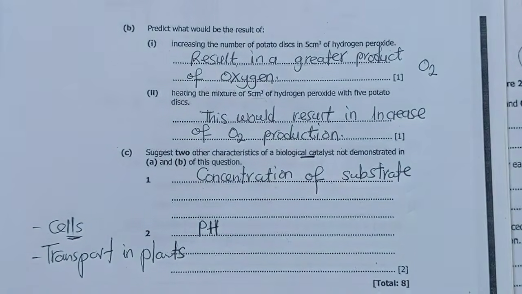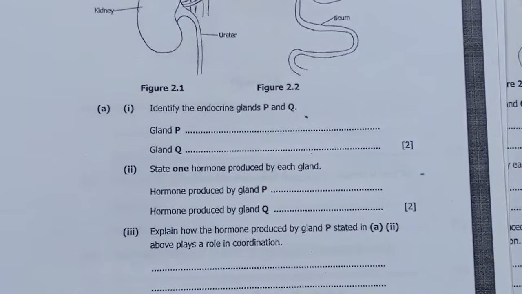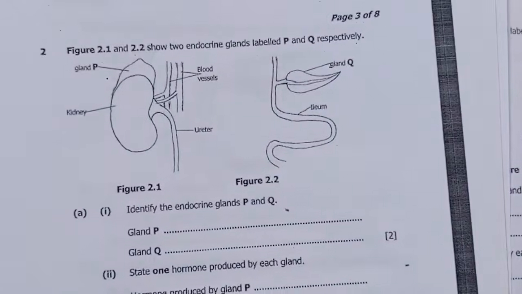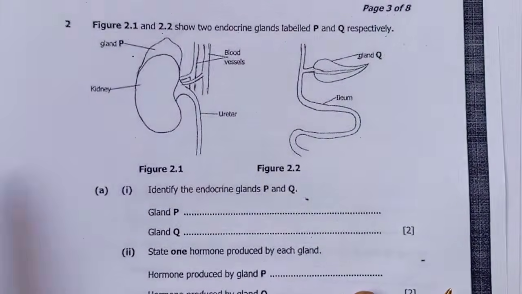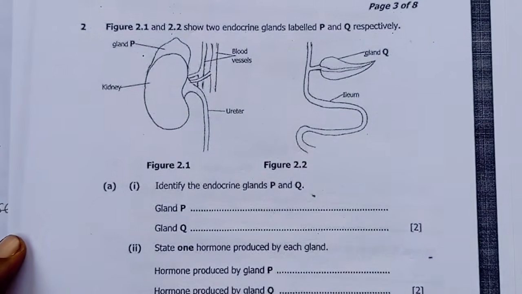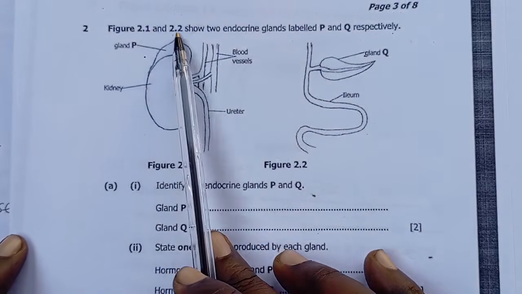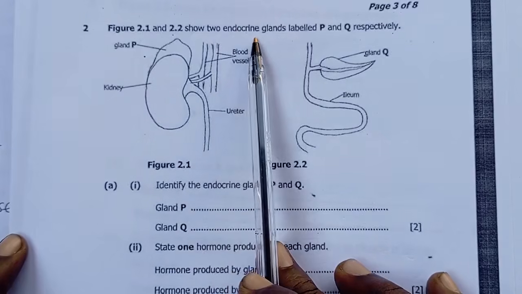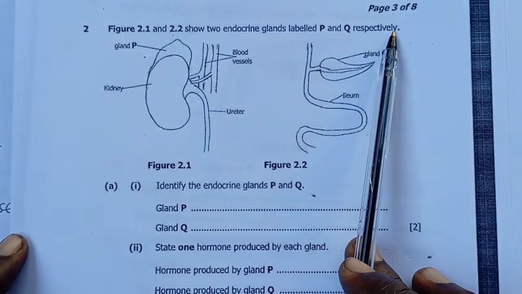So let us now move and look at the next question. We've got question number 2. This is also an interesting question that I want to revise with you. The question is saying, figure 2.1 and 2.2 show two endocrine glands labeled P and Q respectively.